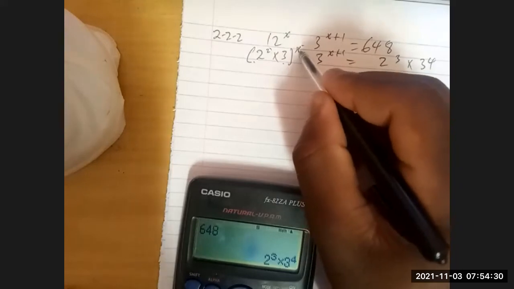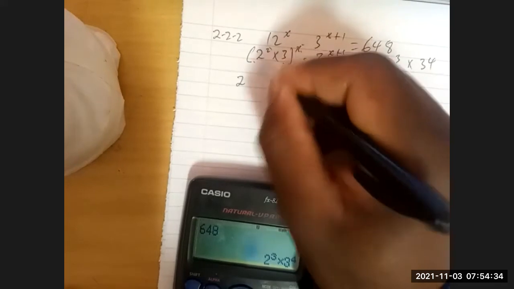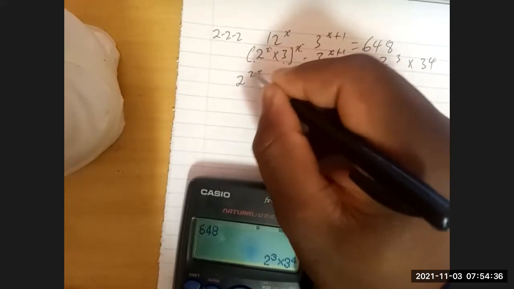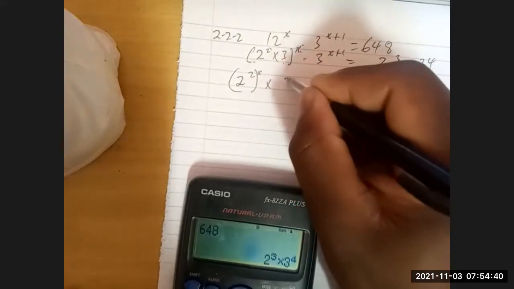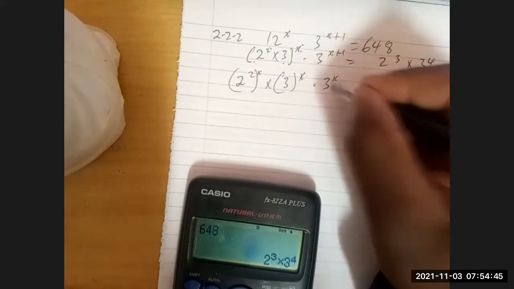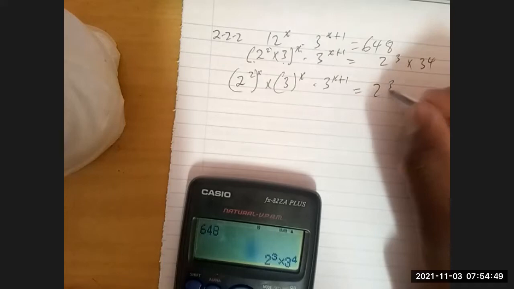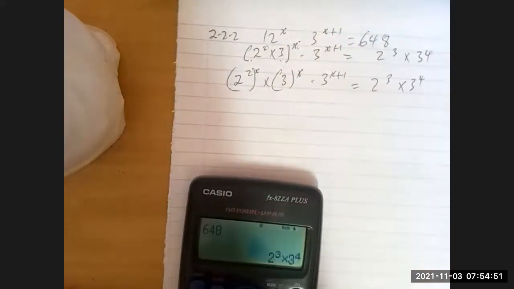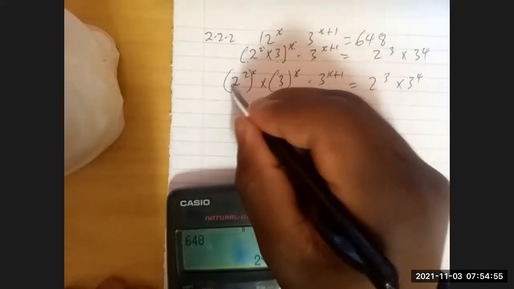You're going to take the power of 2, which is 2 exponent 2, and you raise it to exponent x, and then the power of 3, you raise it to exponent x, multiplied by 3 exponent x plus 1, and this is equal to 2 exponent 3 multiplied by 3 exponent 4. And then now, when you are raising a power to an exponent, what do you do?